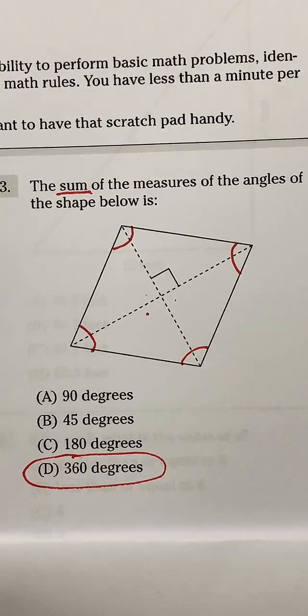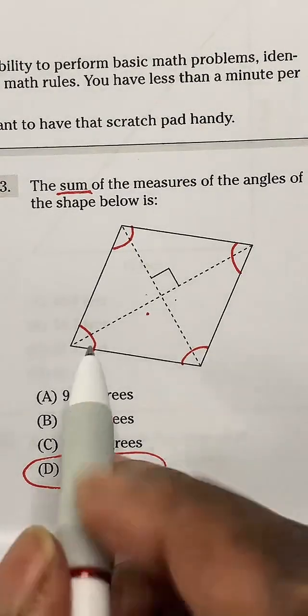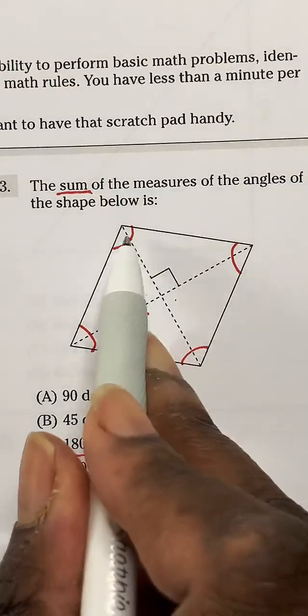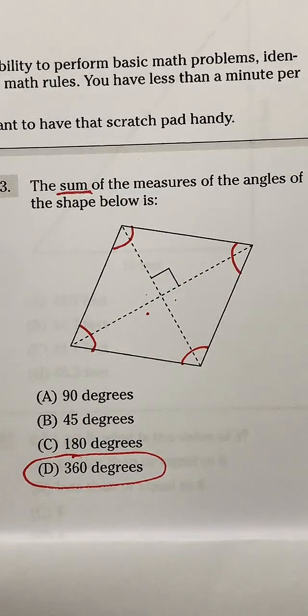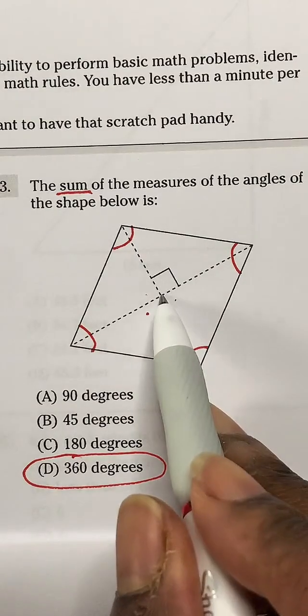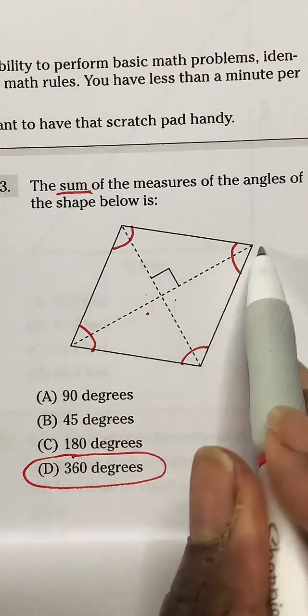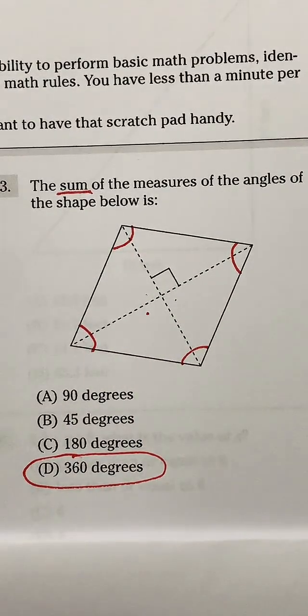Do we know what the exact measures of this are? No. It's kind of looking like a rhombus because we have our diagonals being perpendicular to each other.